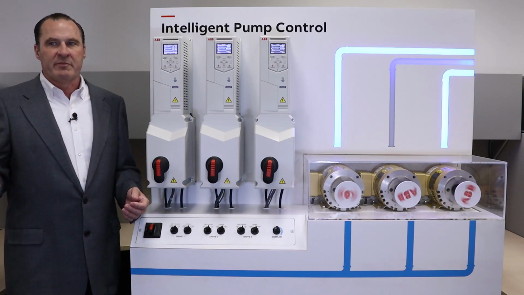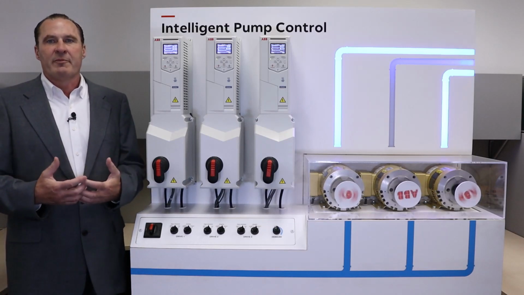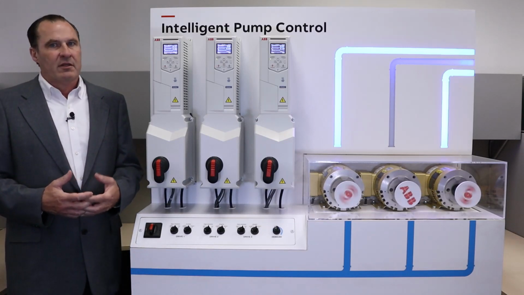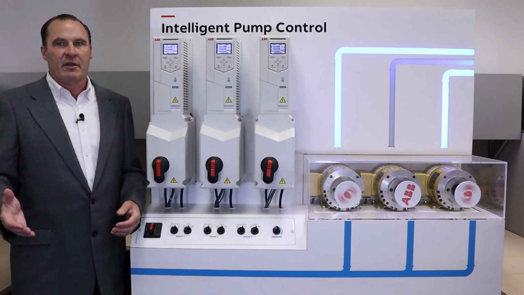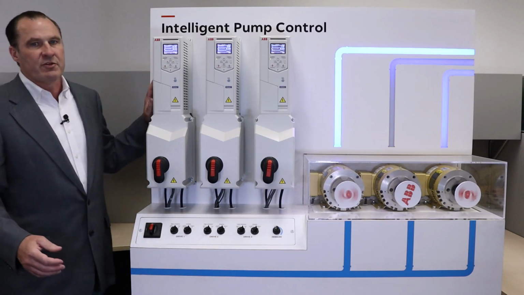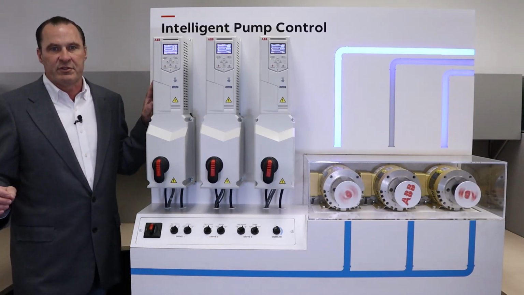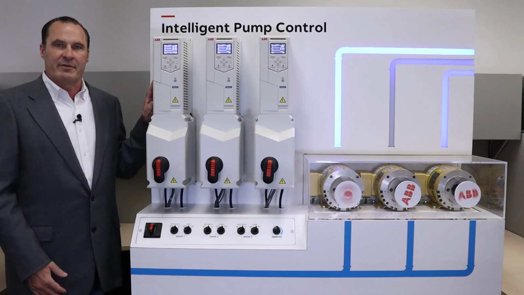Individual pump priorities can be set. So if you have pumps with higher efficiency levels, these pumps can have higher priority levels. The system will automatically use those pumps first and use them more often, saving you energy and saving you money. Intelligent pump control is one of the many innovative solutions brought to you by ABB and the ACH 580 drive family.